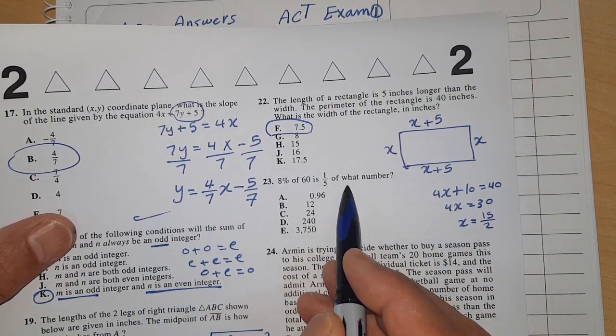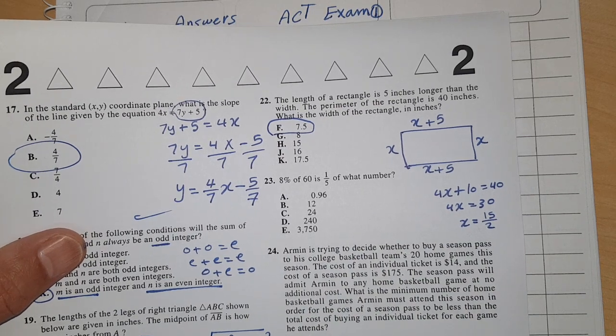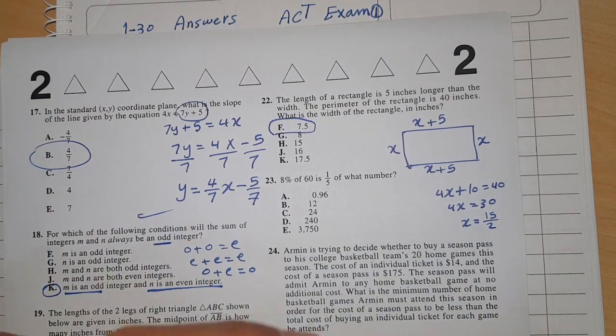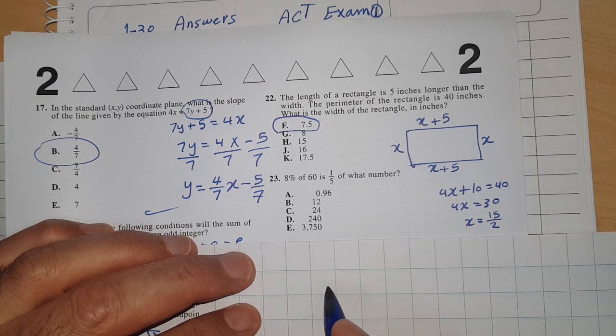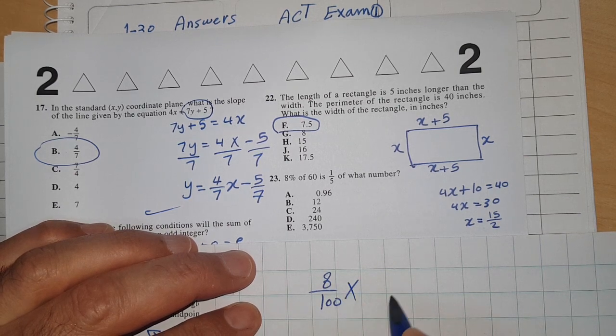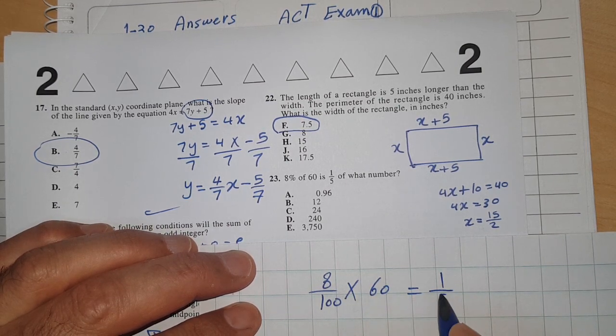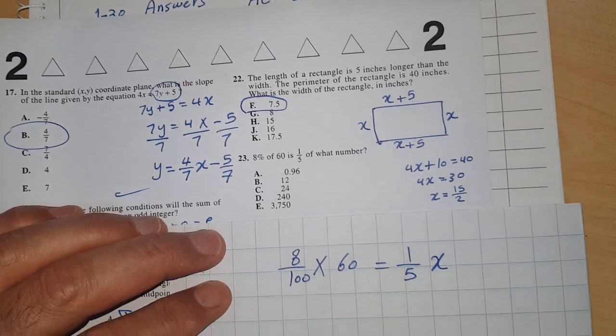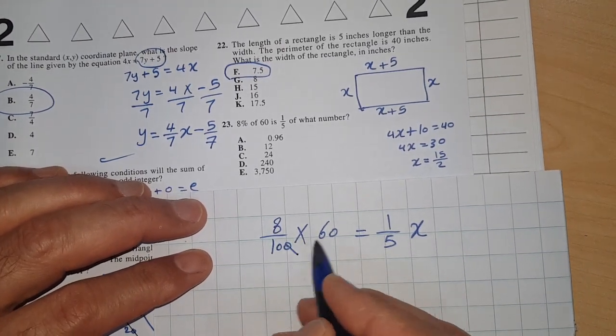8% of 60 is 1 over 5 of what number? Very easy, this question. Look, how can you do it? Just write 8%, 8 over 100, of 60 equals 1/5 of what number, x, like this. Okay, the 0 and 0 are cancelled.